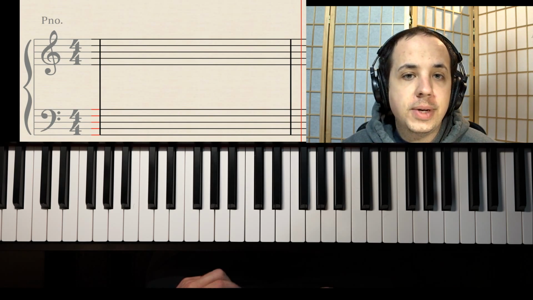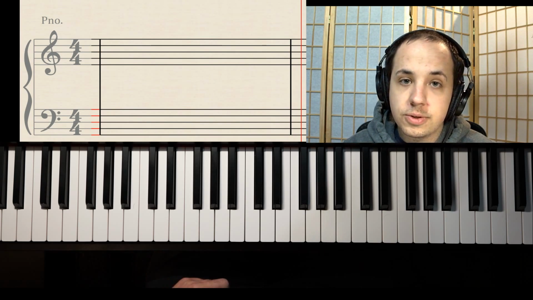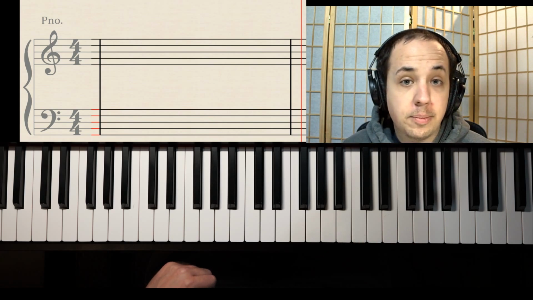So what we're doing here today is we're going to talk about triplets again, as well as a very brief introduction to 16th notes. So we'll do one or two examples of each and just improve our rhythm that much more.